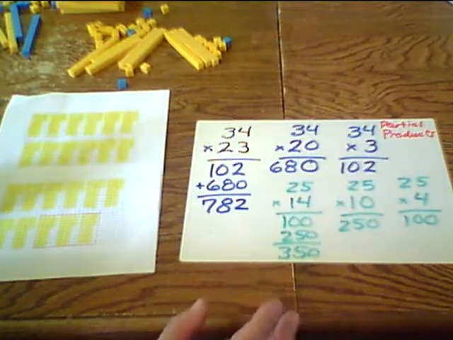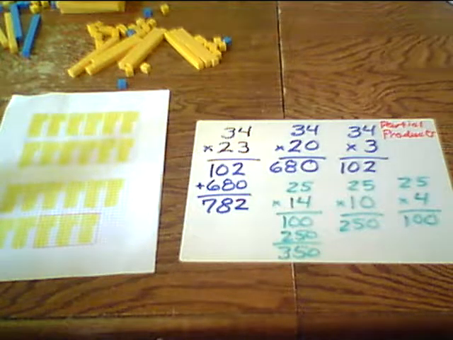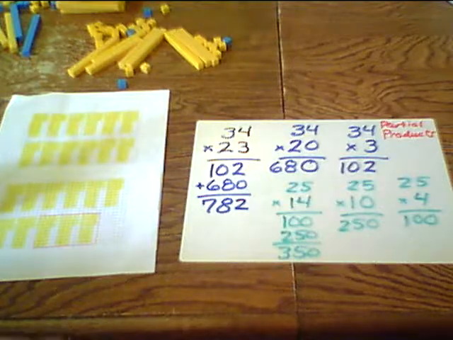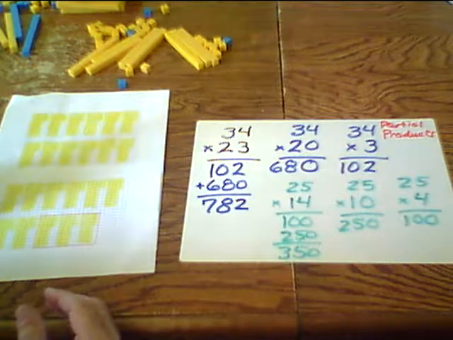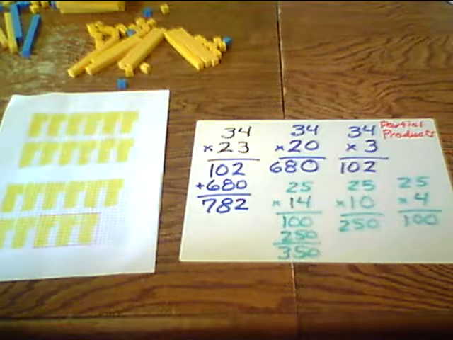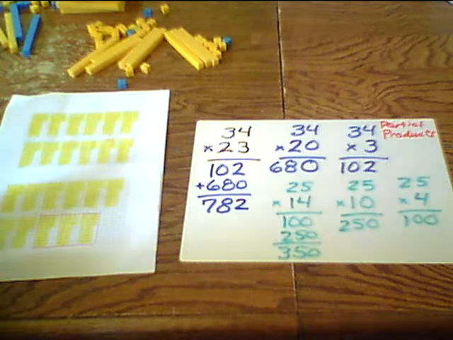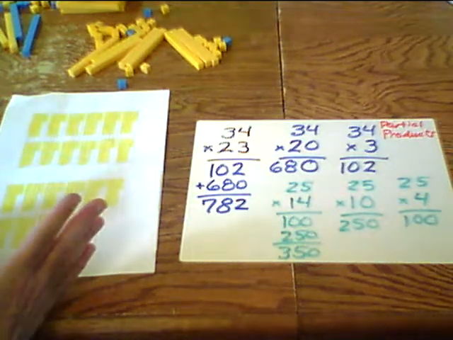When they see a pattern, they created it, which means highest levels of Bloom's creation. And then we can test it. Okay, so we can evaluate that pattern. Again, very high levels of Bloom's. The students are coming up with these ideas. I'm just guiding them. All right.